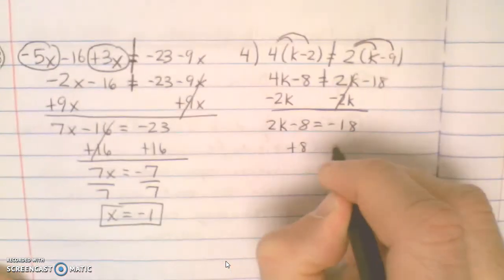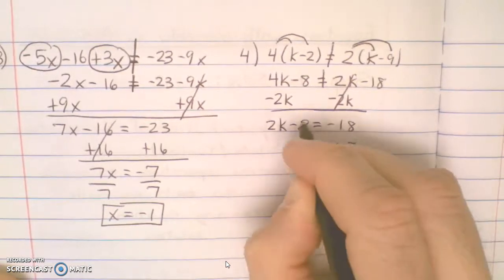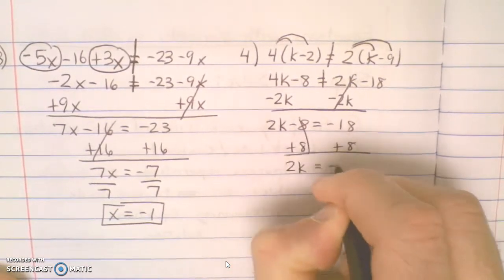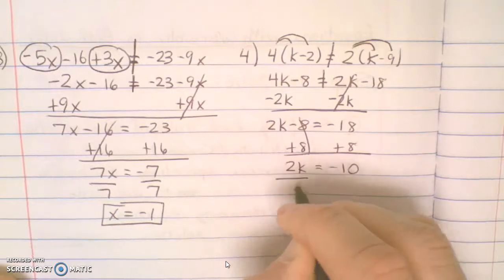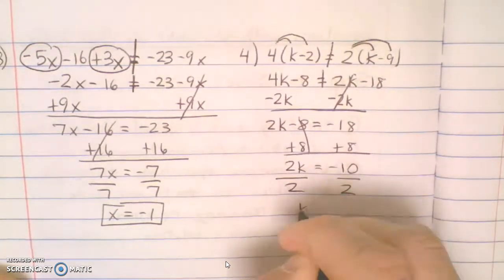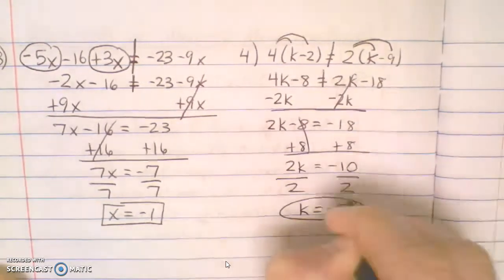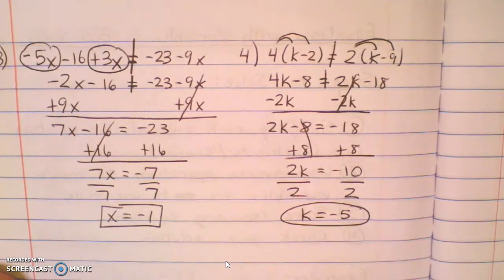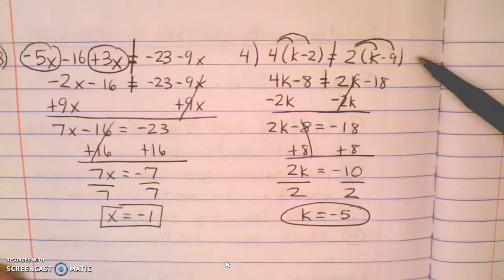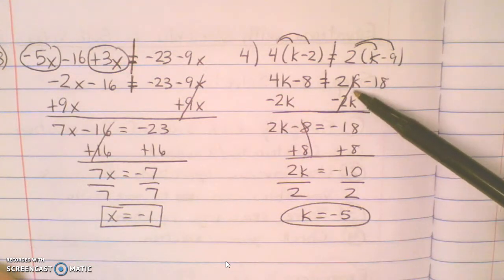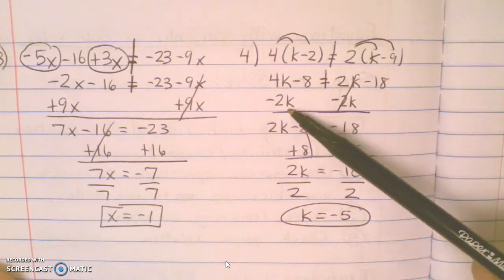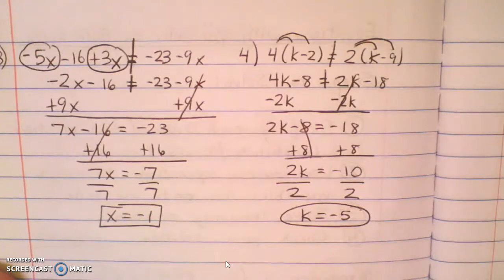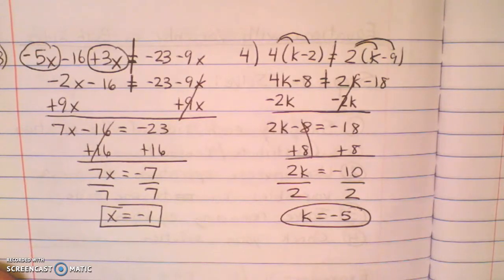Now I solve like normal. 2k equals negative 10. Divide both sides by 2. k equals negative 5. So that's solving with variables on both sides of the equation. You first check to see if there's any distribution or combining like terms. Then you use inverse operations to move the variables to one side. And then you solve like normal. So we're going to keep practicing with these types of equations.